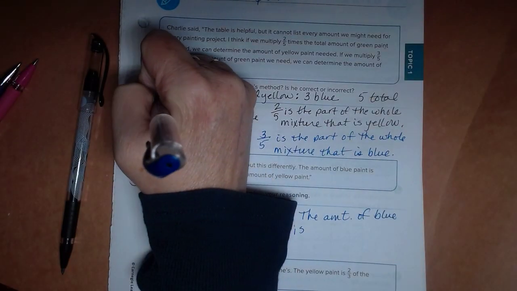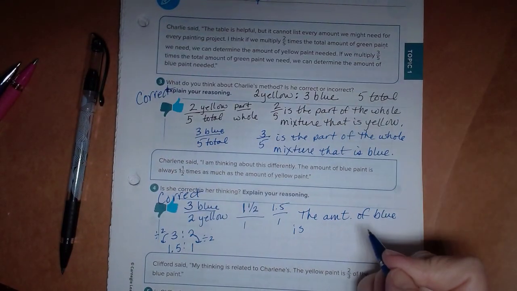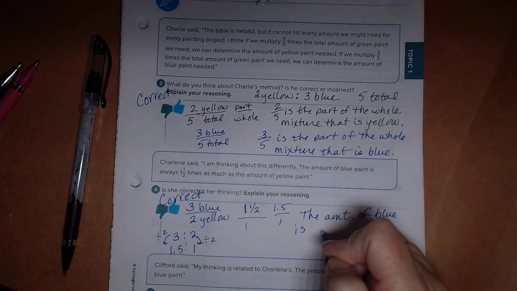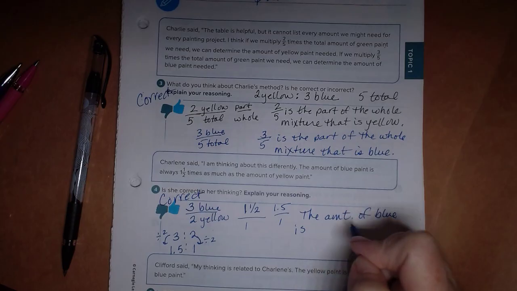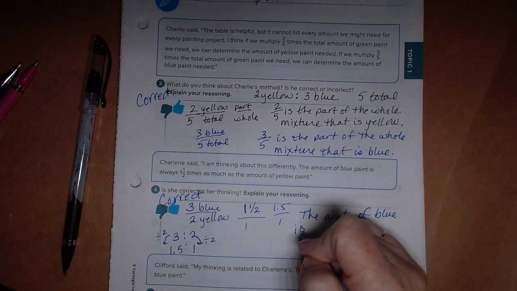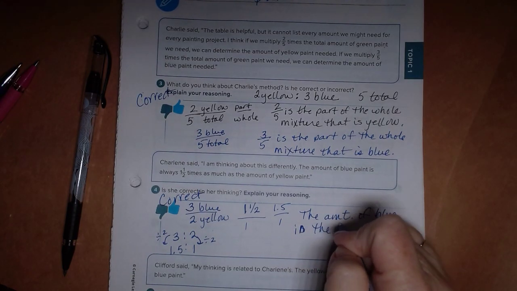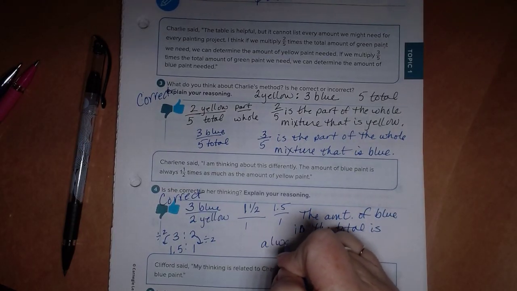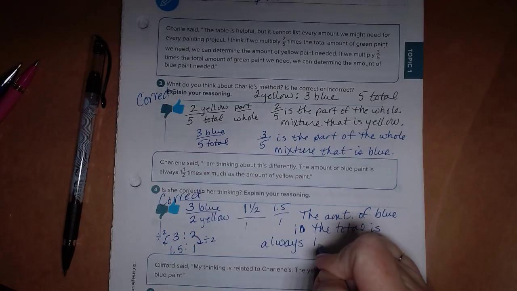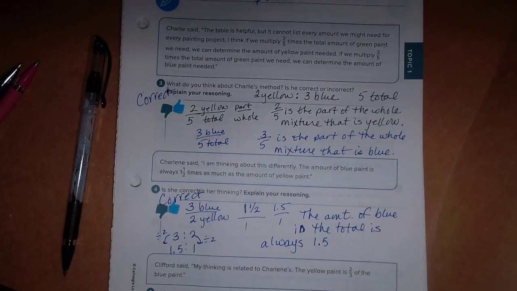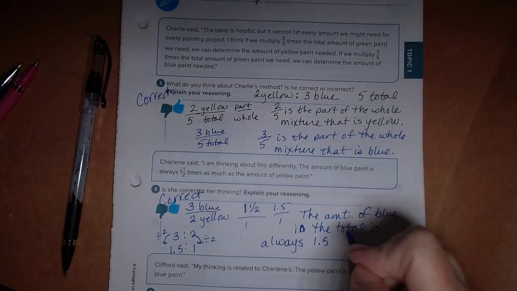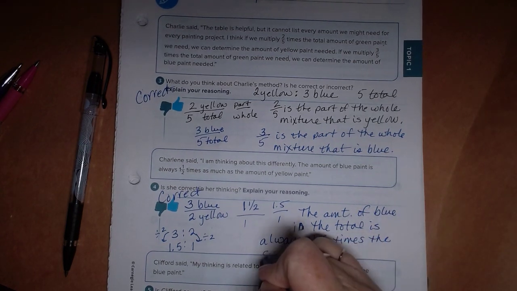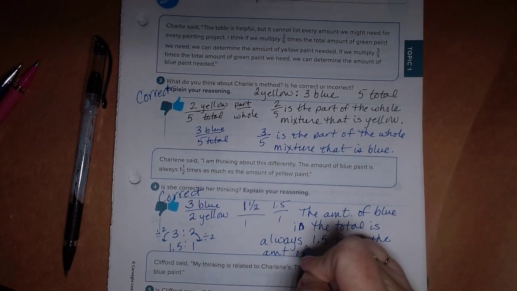Charlie is also correct. The amount of blue in the total is always 1.5 times the amount of yellow.